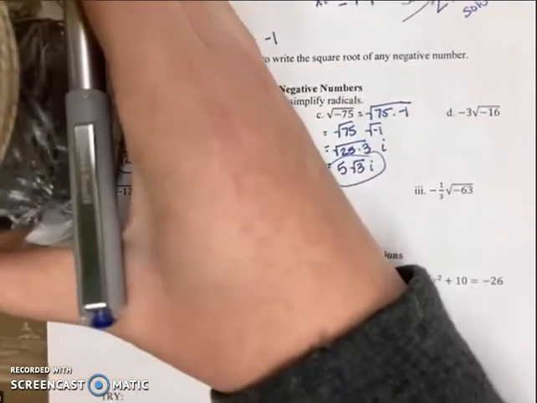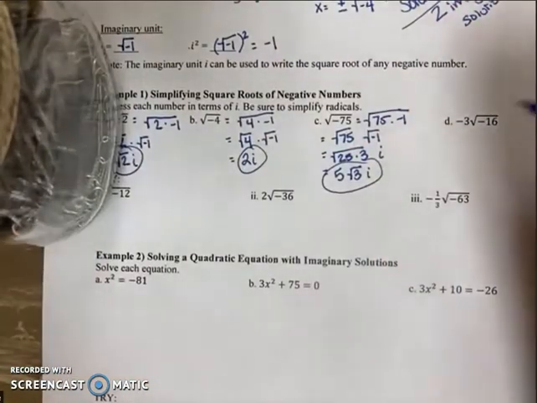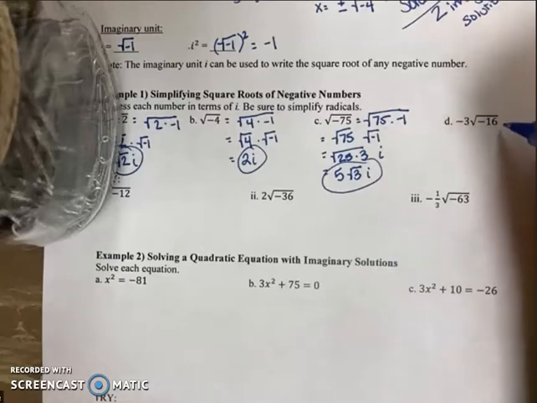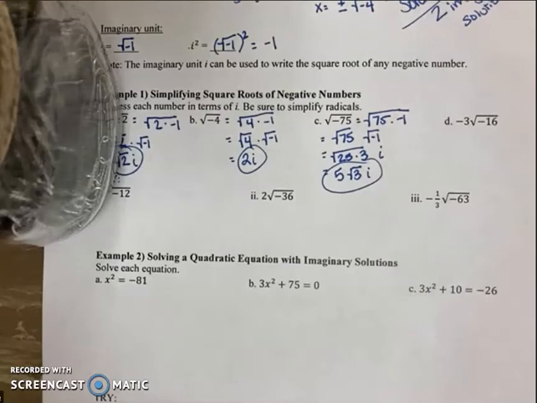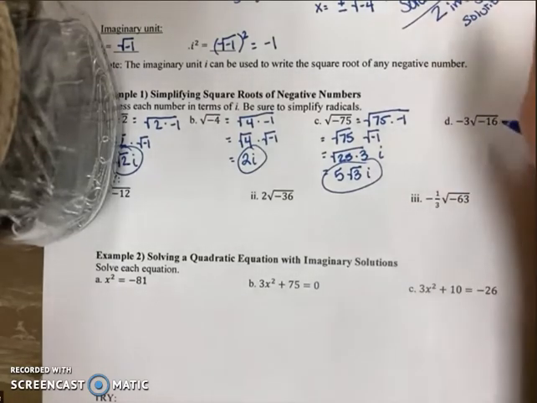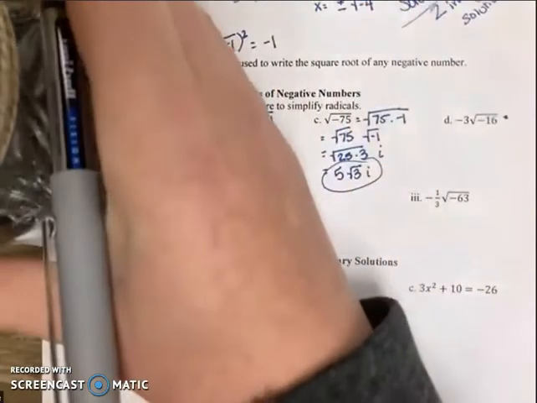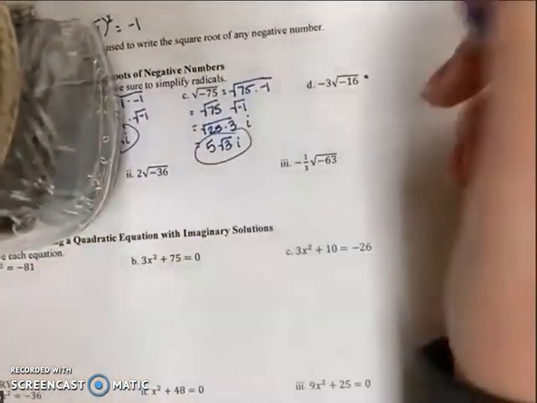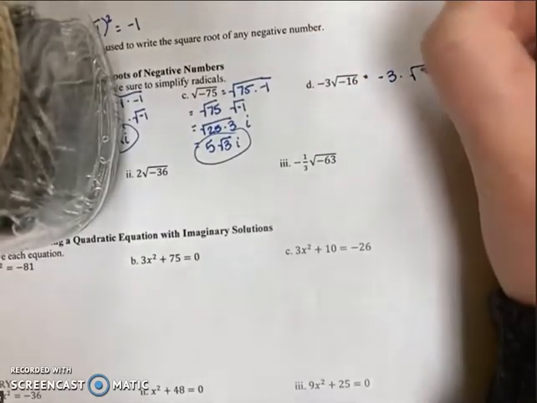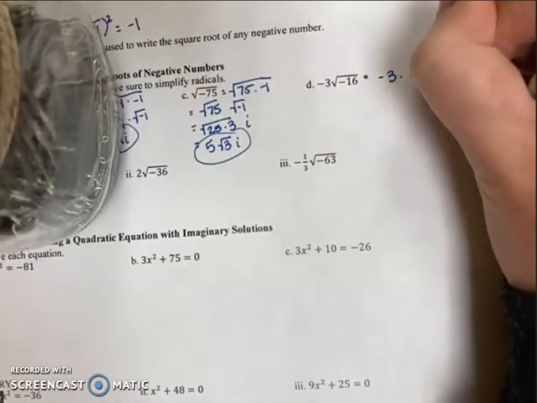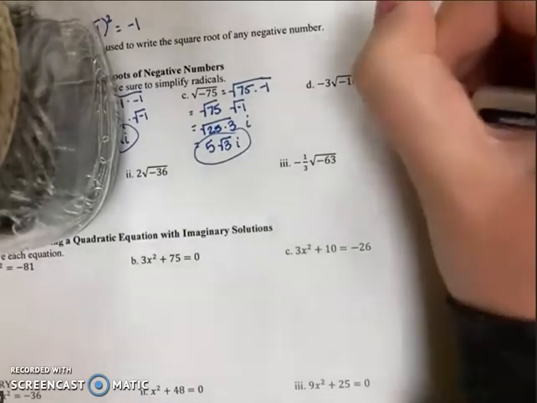Alright, part D. Once again, we're going to simplify the radical. Now I want you to notice there is a number out front. All this is saying is we have negative 3 times this radical. So when I rewrite it, I'm going to scooch this over here, I have negative 3 times, breaking it apart using product properties, 16 times negative 1.